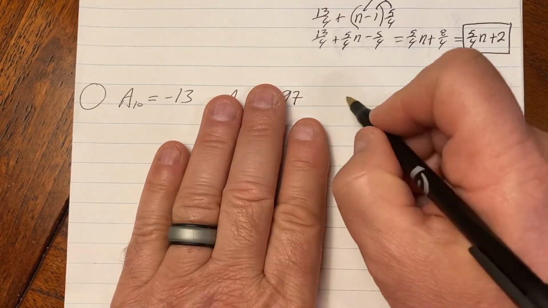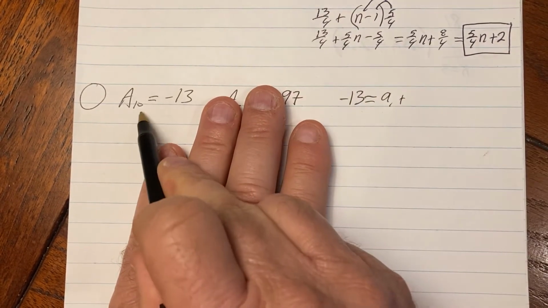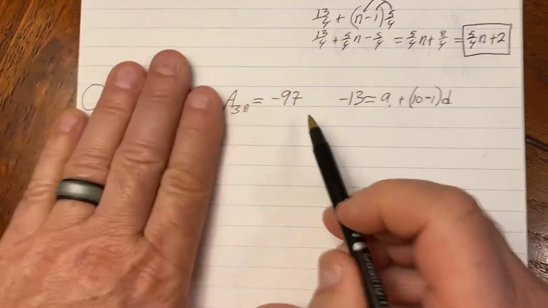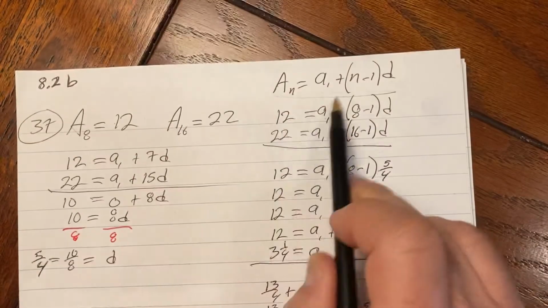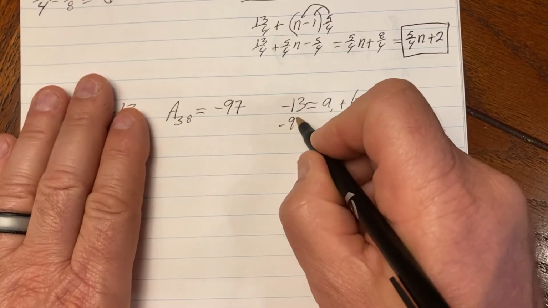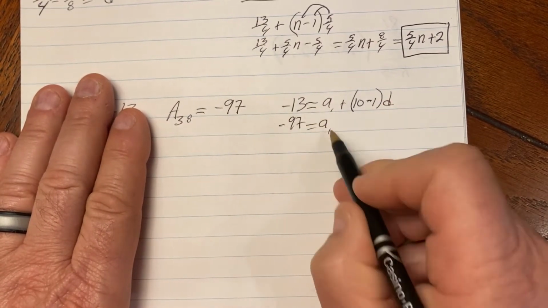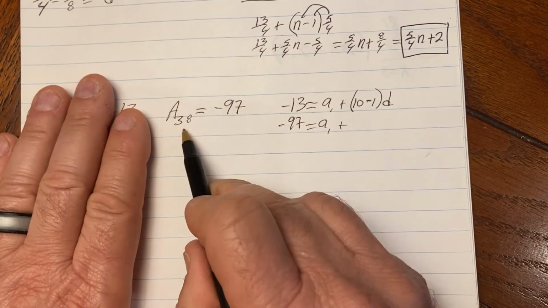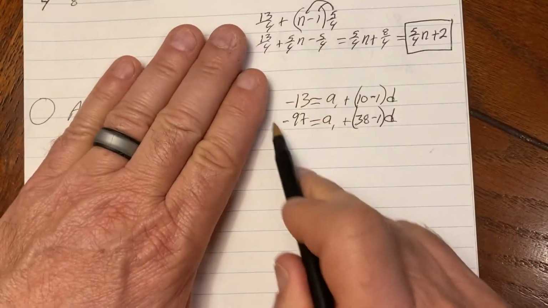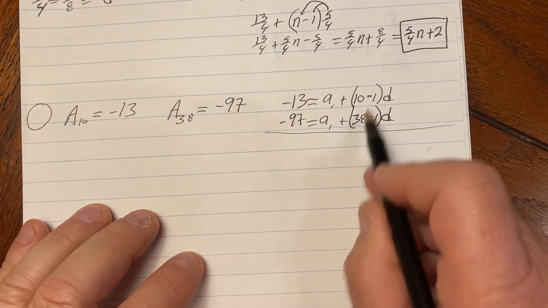The negative 13 equals a sub 1 plus, n is 10, 10 minus 1 times d. Then I do it again, this same formula, using this information. The value of the 38th term is negative 97. So negative 97 equals the value of the first term, whatever that is, plus, n is going to be 38, 38 minus 1 times d. We have two equations, two unknowns.